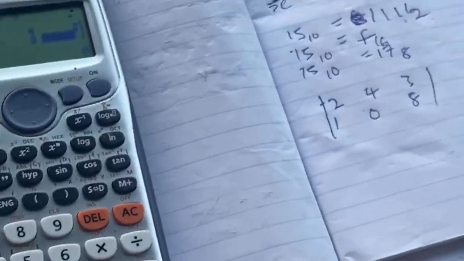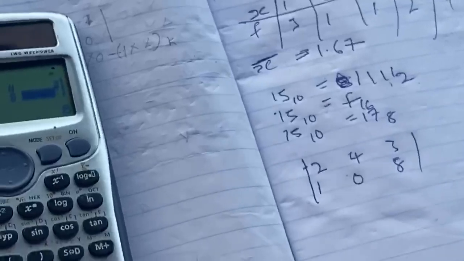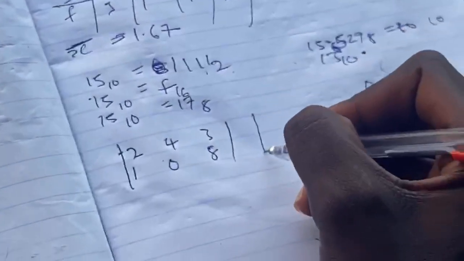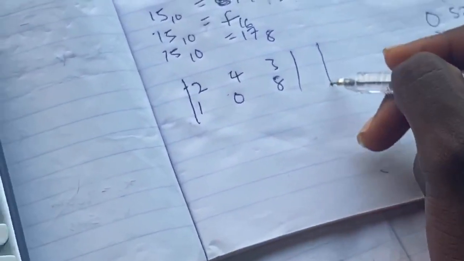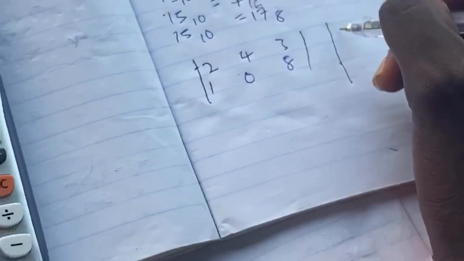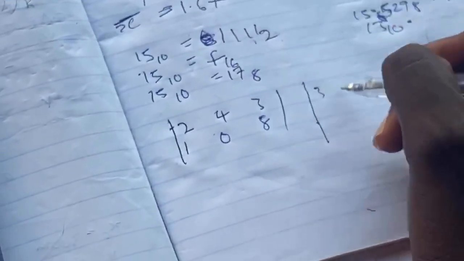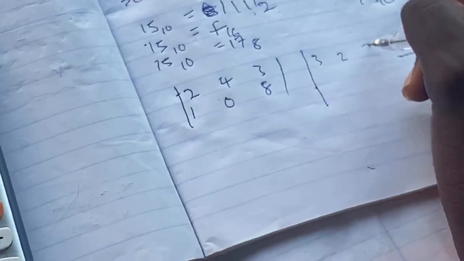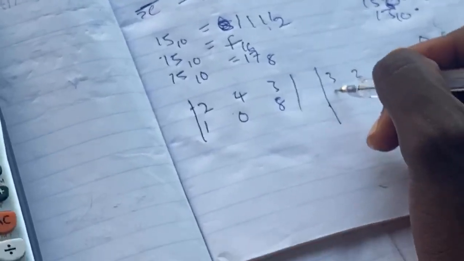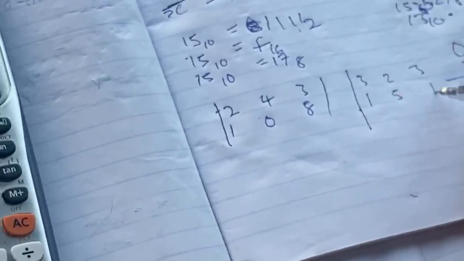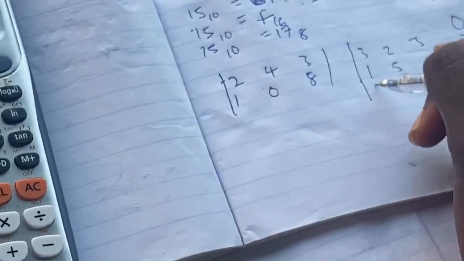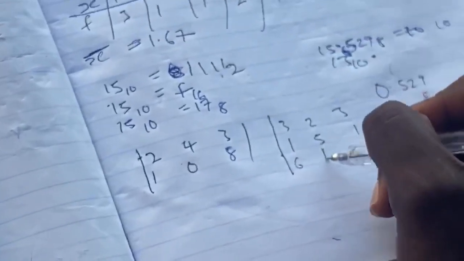Then maybe you are given another matrix. Let me say the next matrix is like this. Let me widen it. Let me say 3, 2, 3, 1, 5, 1, 6, 1, 1 as your next matrix.